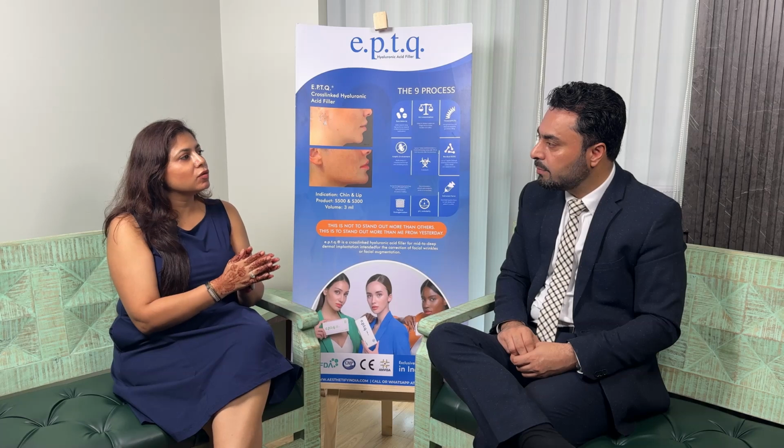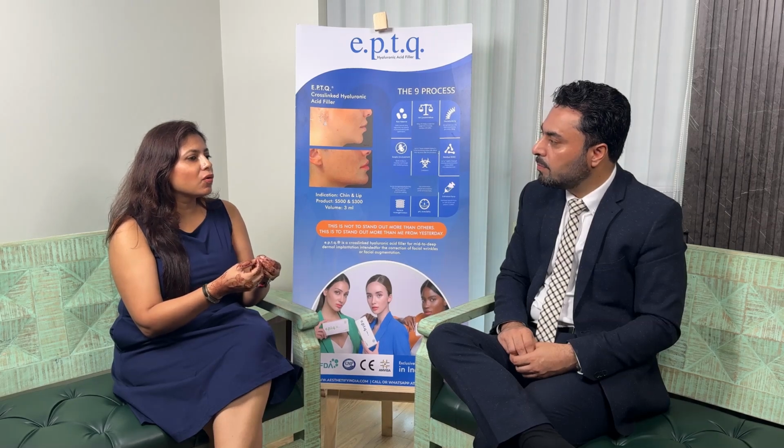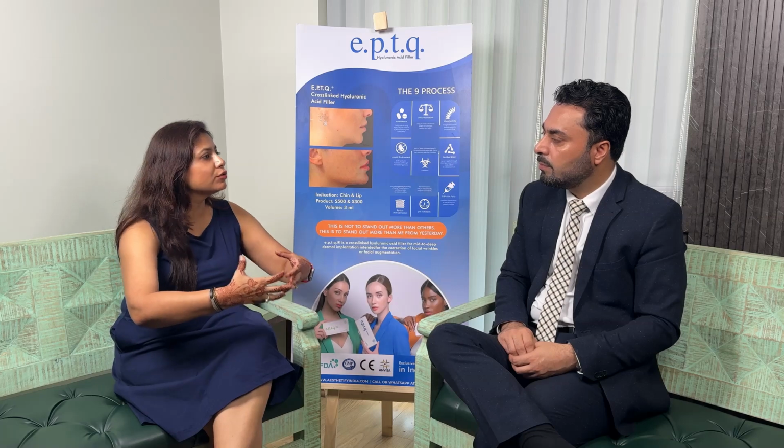Perfect. So let me just simplify it a bit. Skin is a very complex structure. We all understand that. And as you rightly said, not only one treatment will help that particular patient. But what is the role of a patient in all this perspective? Do they appreciate, do they understand that yes, we are coming for a certain issue to the doctor, but do they understand and they want to take those therapies that this will give me a better solution to my existing problem?